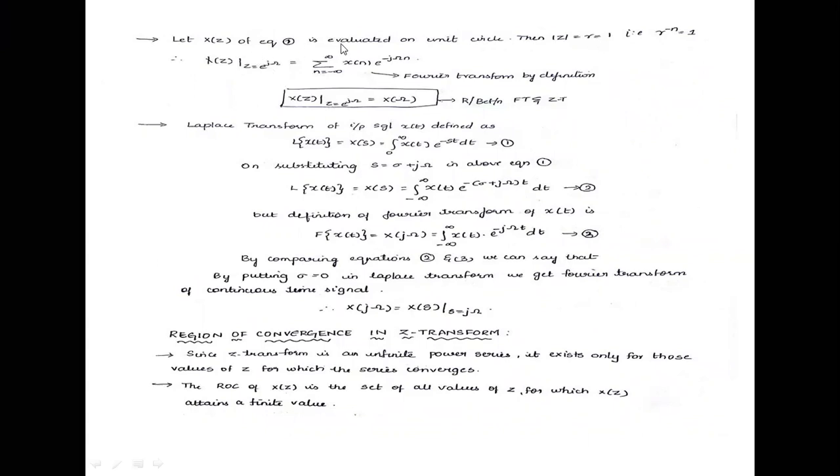It is evaluated on the unit circle, where the magnitude of z is always 1. This is the relation between the Fourier transform and the z transform.